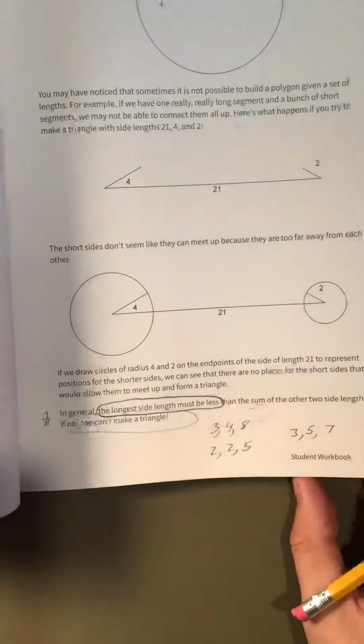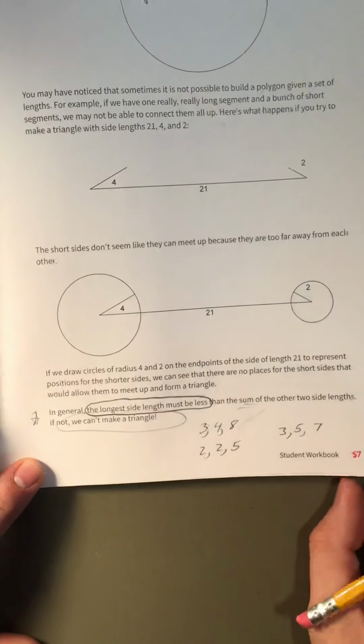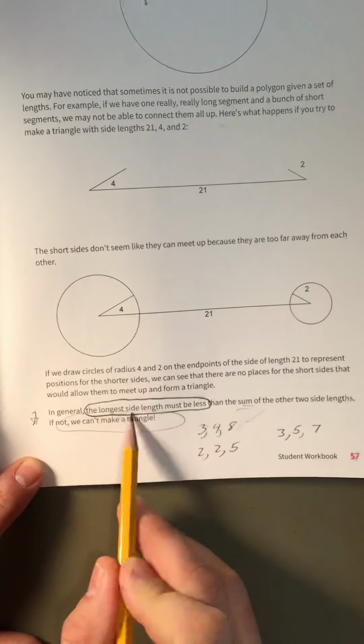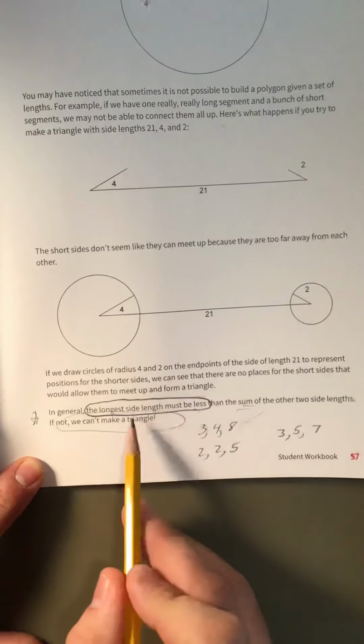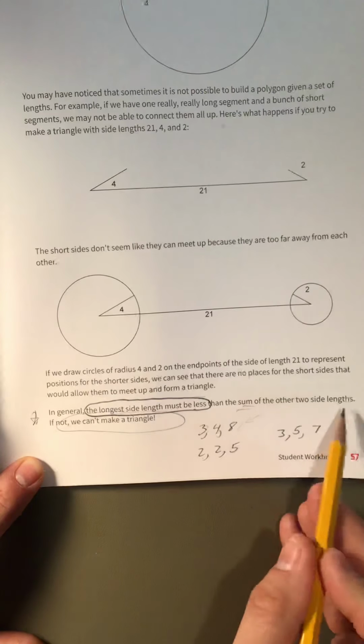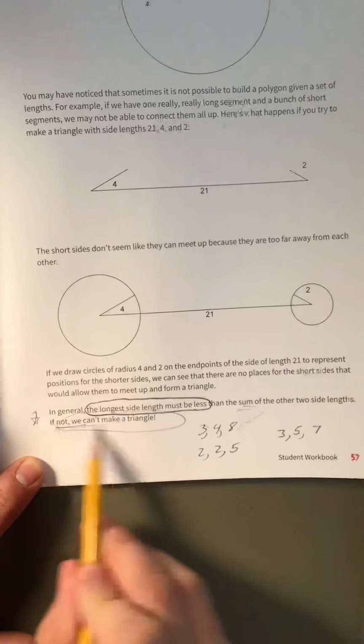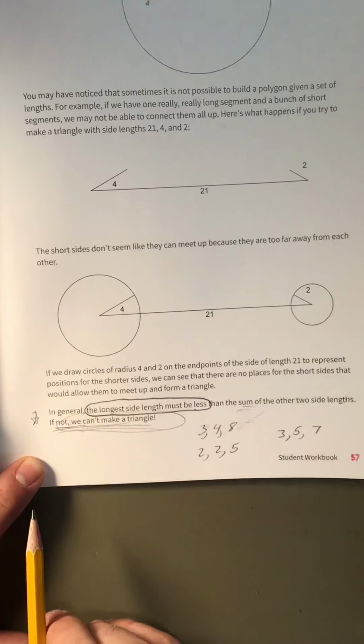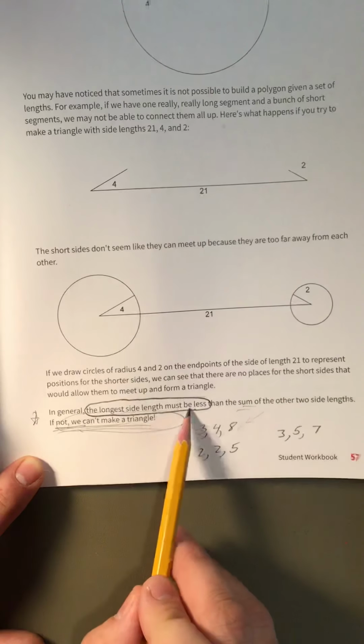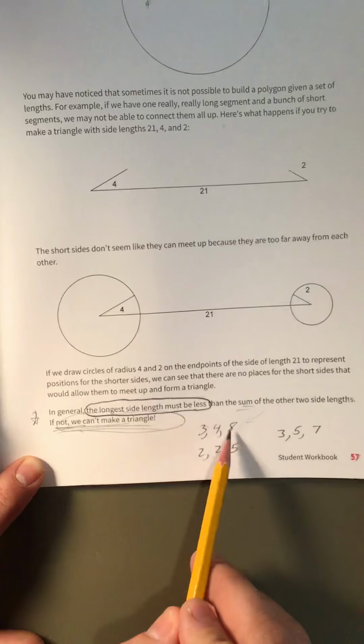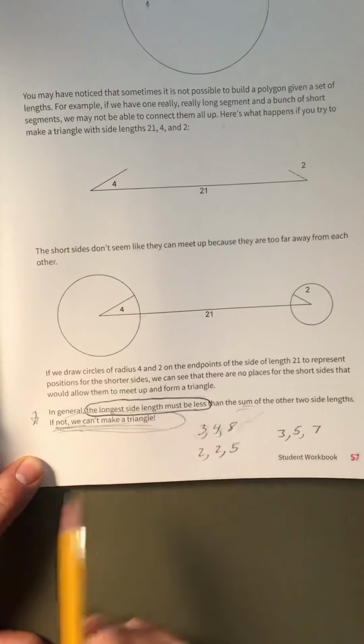So I'm going to take you to the summary now. I already have it starred here, but this is what I want you to circle. This is page 57. It says, in general, the longest side must be less than the sum of the other two side lengths. So circle that. If it's not, it is not a triangle. So the longest side must be less than the sum of the other two. The biggest number must be less than adding the other two.